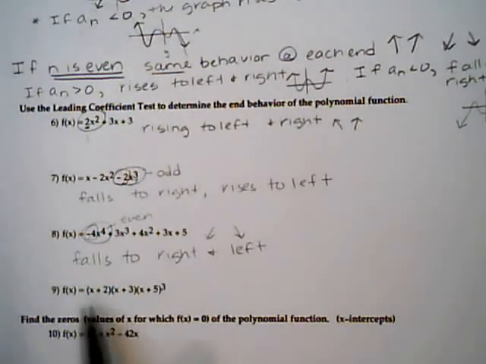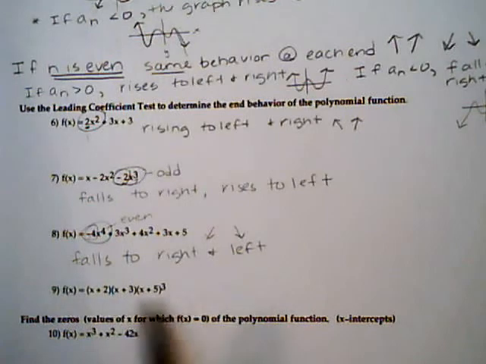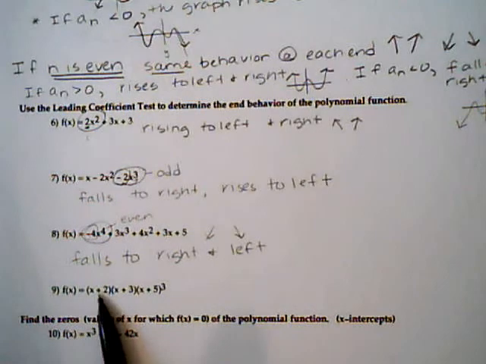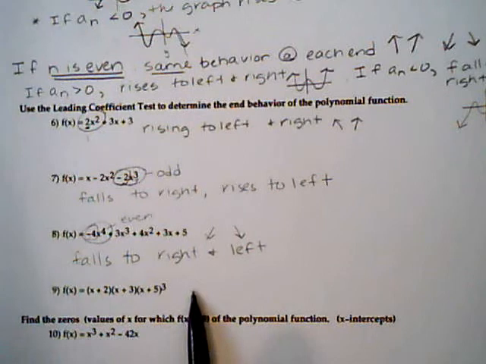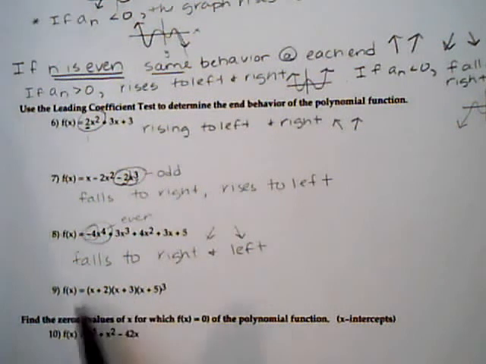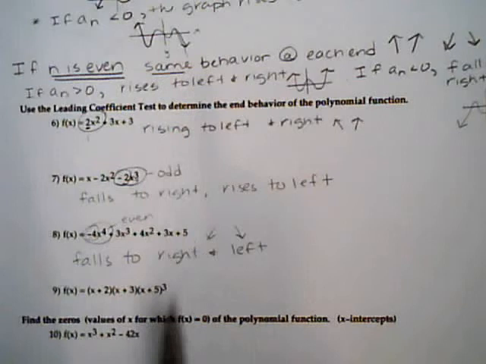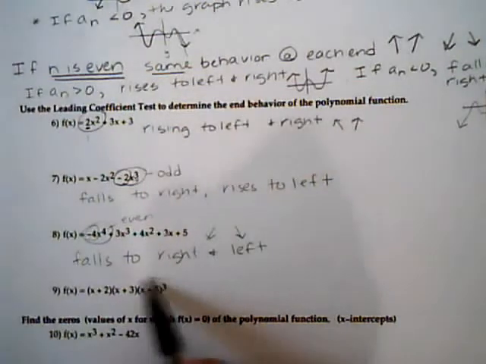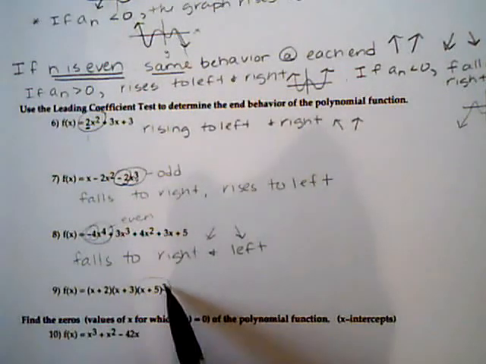Okay, if I look at number 9, this is a polynomial function, but it's just not written out in what we would say the general form. It's written out in kind of in factored form. Think if I multiply this out, okay, what is x plus 5 cubed?